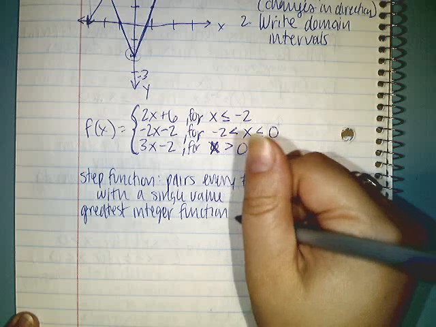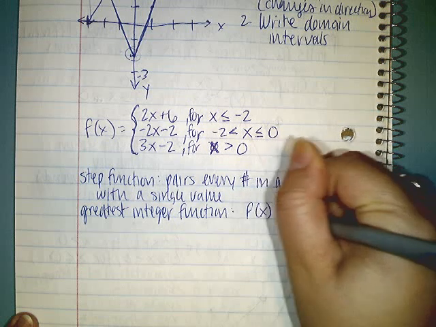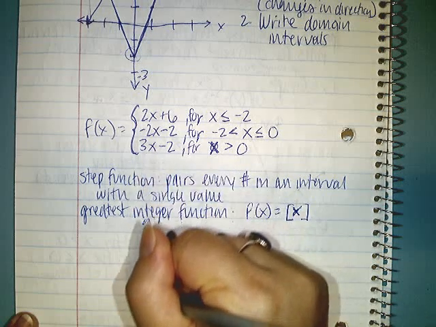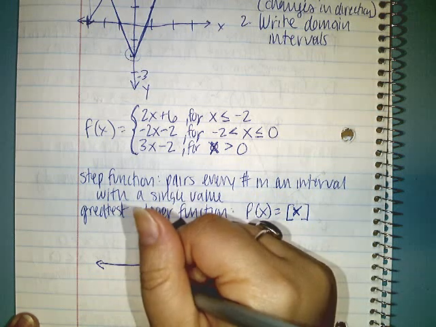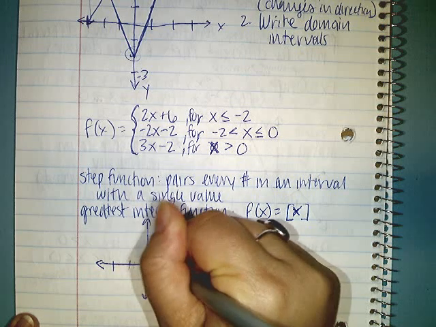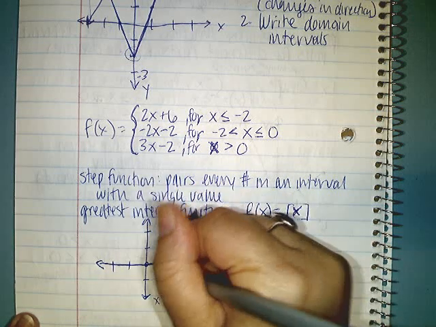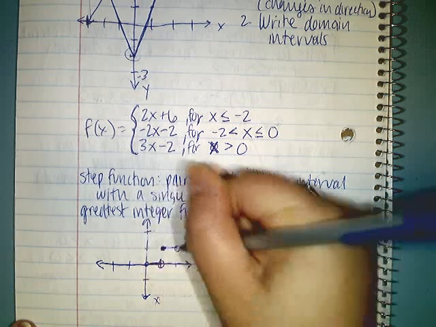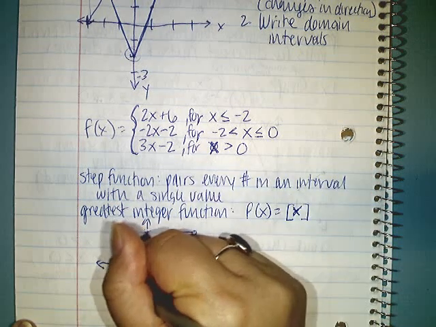It has only interval values on the function. The way you write this is f of x equals brackets around x, that's the parent function, and the graph itself looks like this. So I have my x-axis, my y-axis. You have 1, 2, 1, 2. You have a closed circle at 0, an open circle at 1, and then a flat line between. If I assume this is the next two values, you have, again, a closed circle at the next whole number, and then an open circle, and the values between stay at that point. And then it looks the same on the negative side.